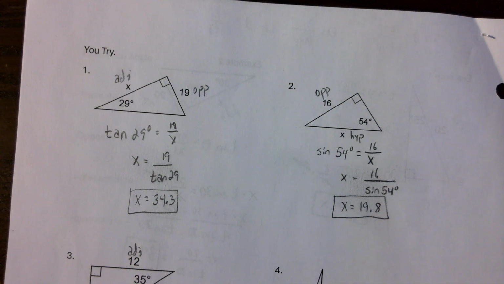Just always remember, you can pause the videos at any time, so if I go too fast, you can pause, write down what you need to do.